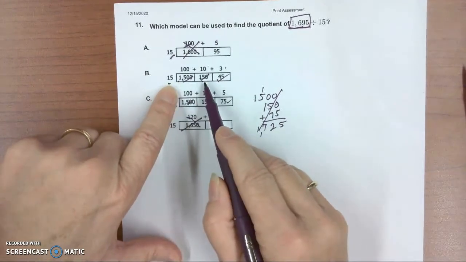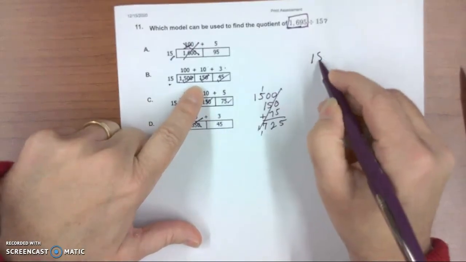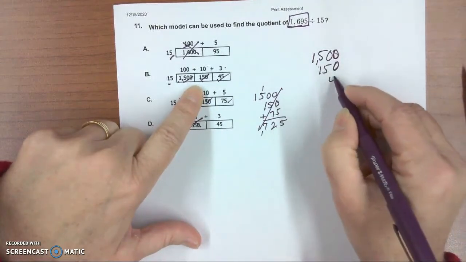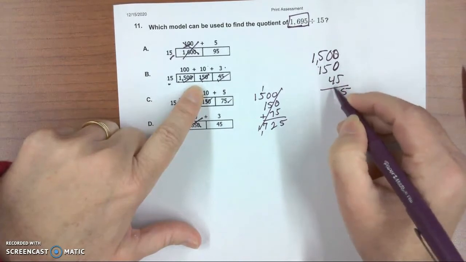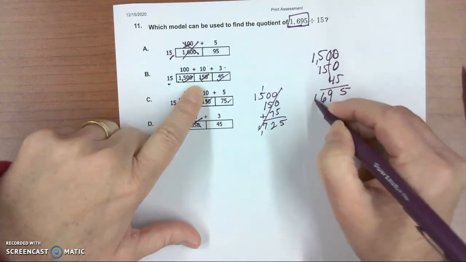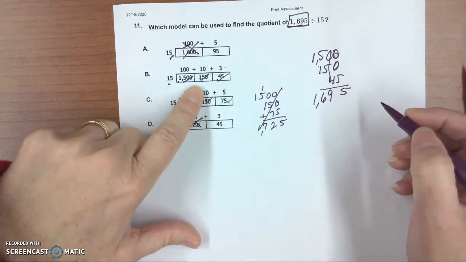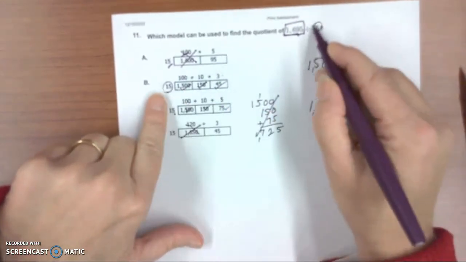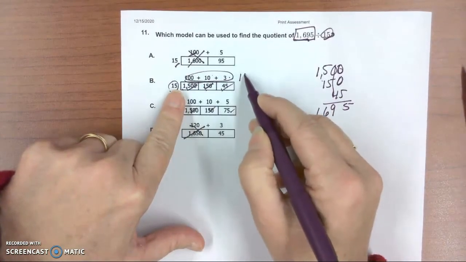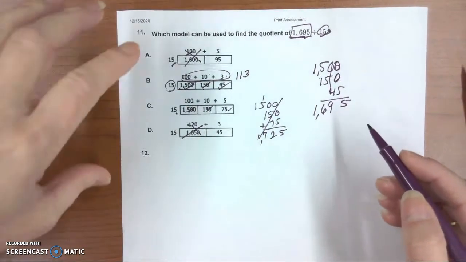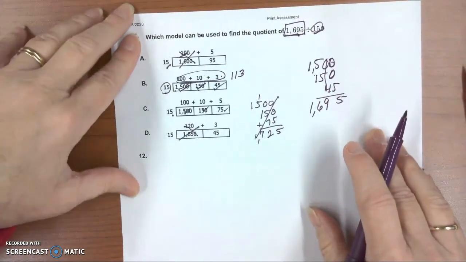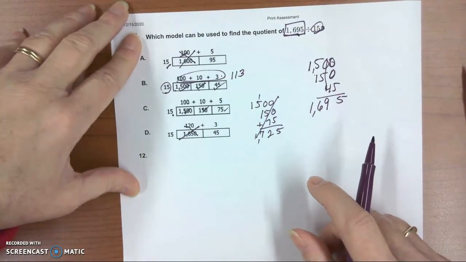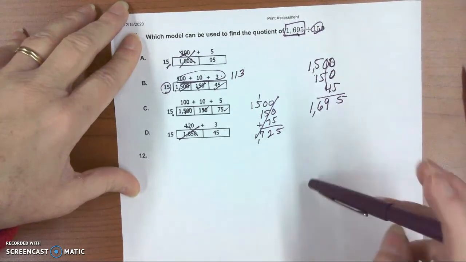And 1,500 plus 150, make that a 0 there, plus 45. There we go, 9, 6, 1,695. So that's our correct dividend. 15 is our correct divisor. And we already knew our quotient before it was 113. So when you see a problem like this and it looks overwhelming, go back and use your standard algorithm. In this case, you could use the previous problem that we just worked to solve this problem.